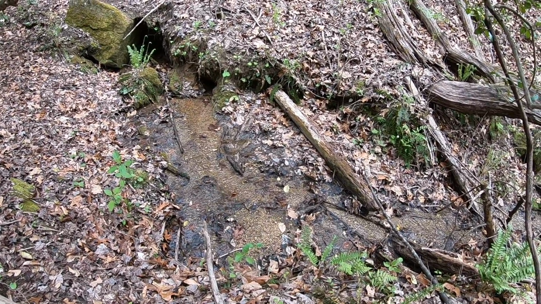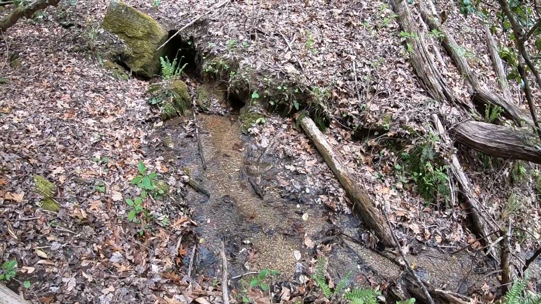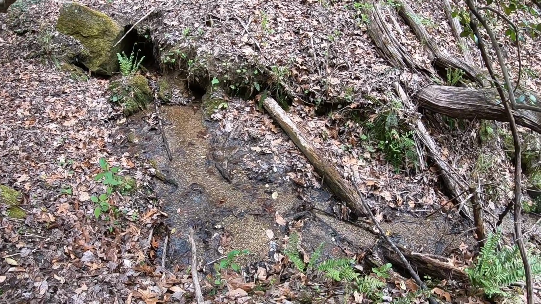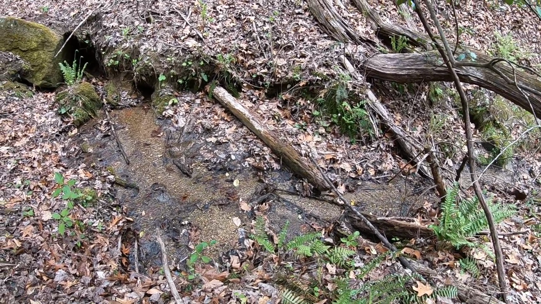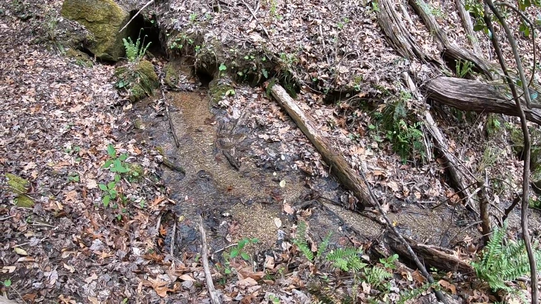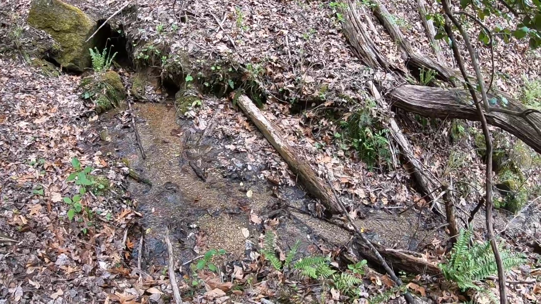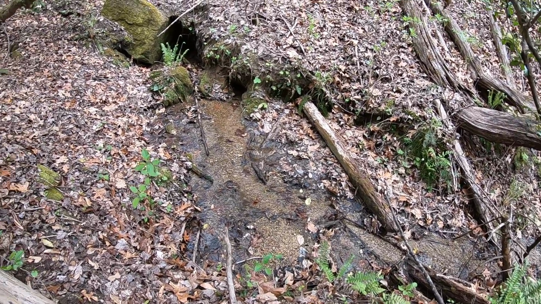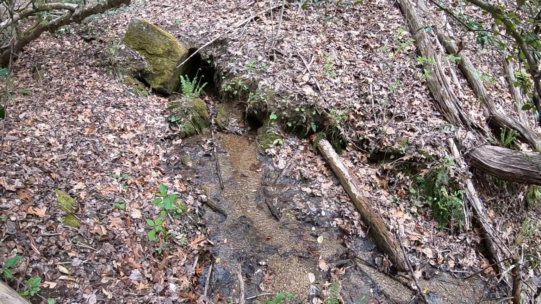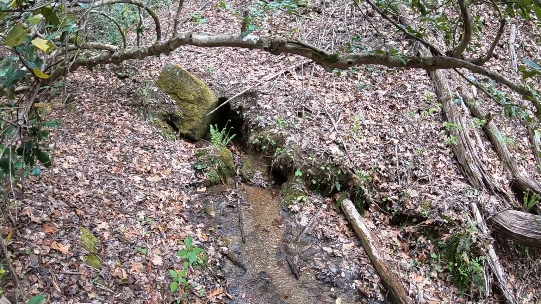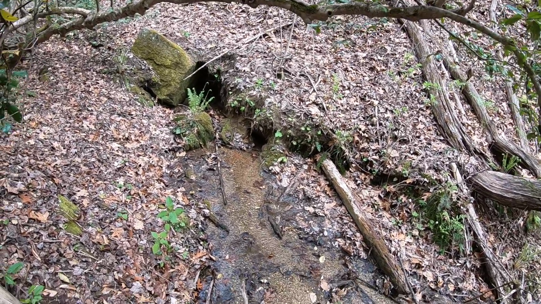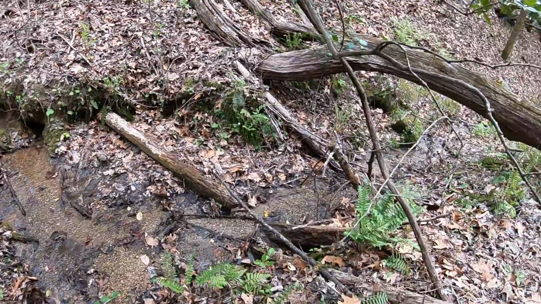The old timers called them branches, because they were not main streams, but rather just a sub branch off of a main stream. We just call them tributaries. But it's an intermittent tributary because of the breakup between actual surface flow and where it goes underground. But these are neat places.